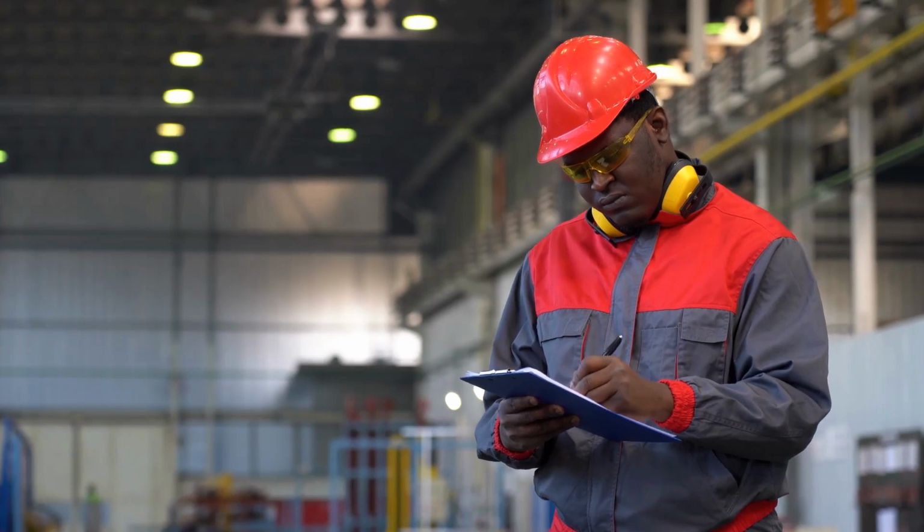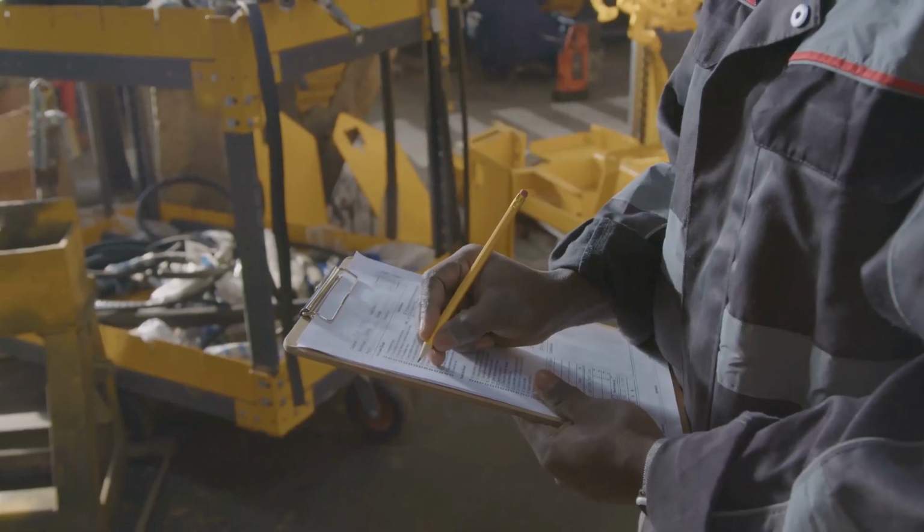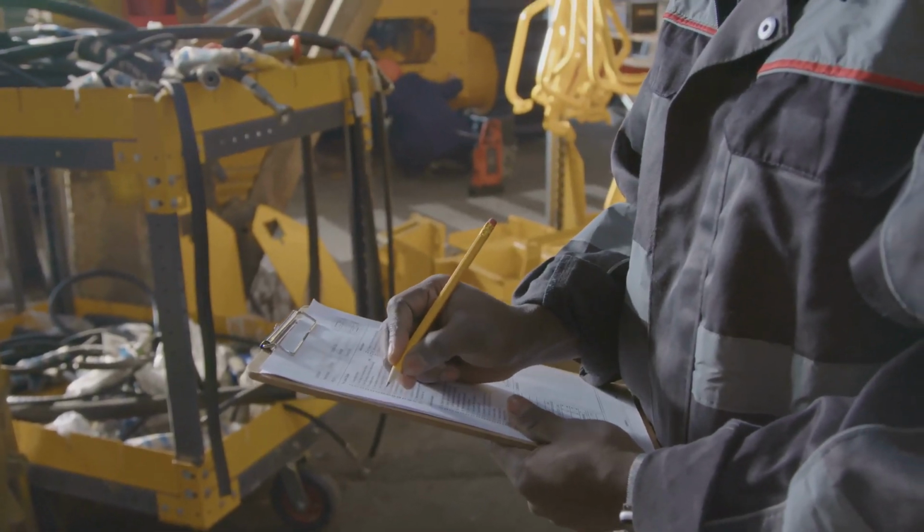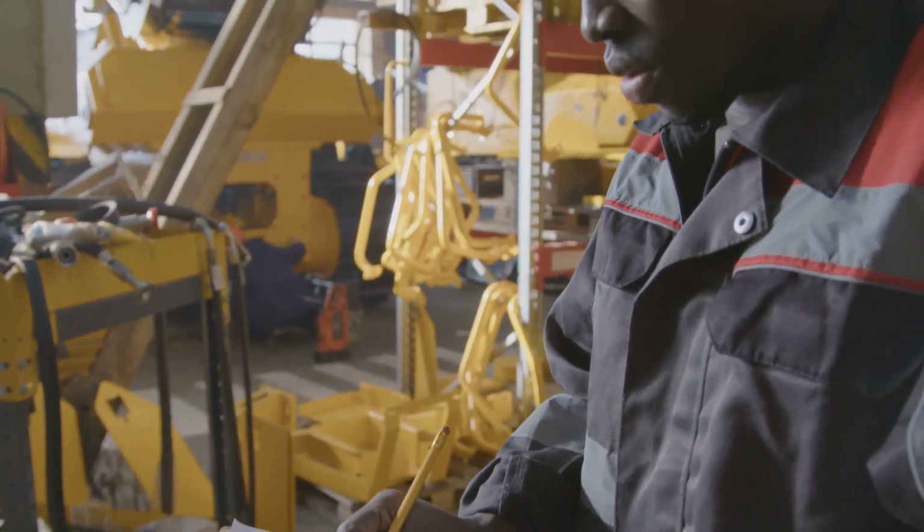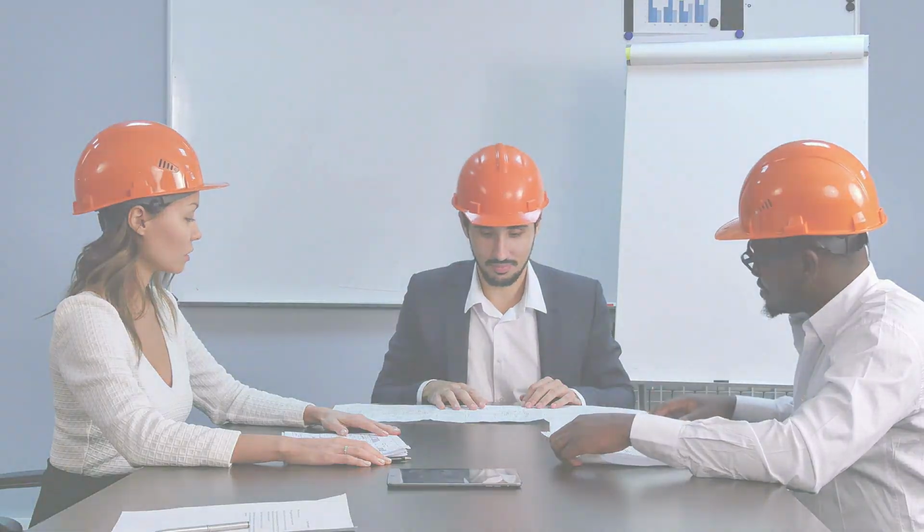Document everything in your JHA form, including job description, steps of the task, potential hazards, control measures, required PPE, emergency procedures.